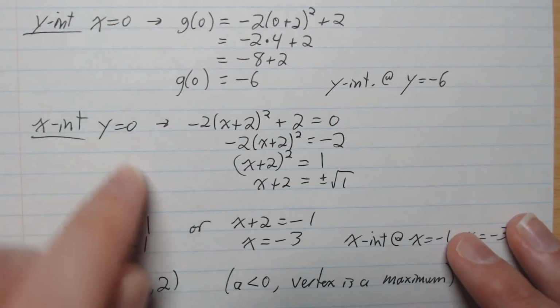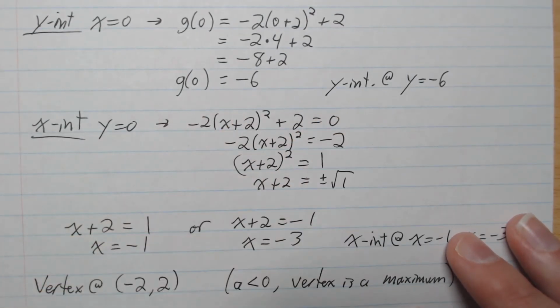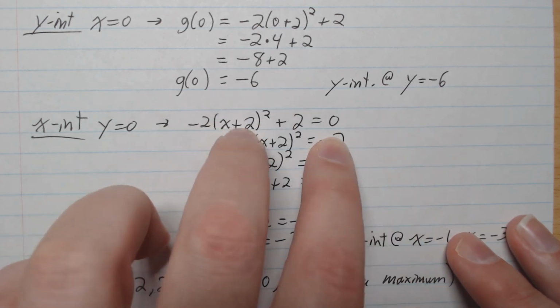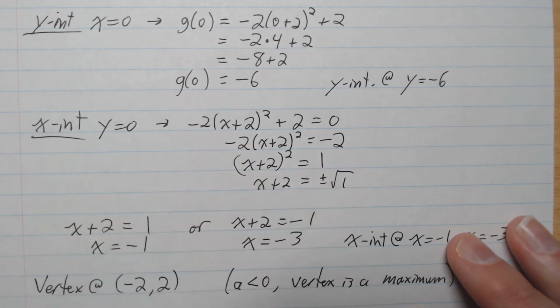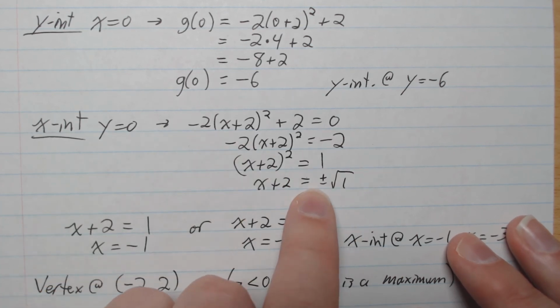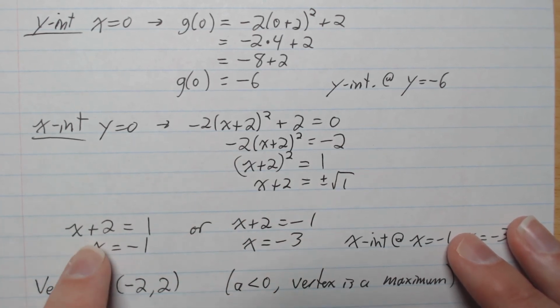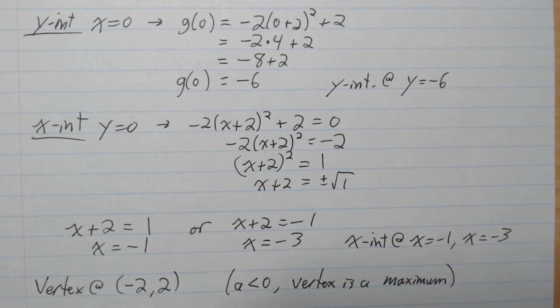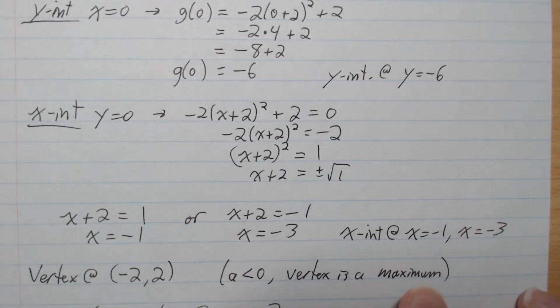X-intercepts occur when y equals 0, so our function equals 0. Minus 2 to both sides. Divide by -2 to both sides, and square root both sides. So we get x plus 2 equals plus or minus 1. X plus 2 equals 1 gives x equals -1. X plus 2 equals -1 gives x equals -3. And so those are the 2 x-intercepts, -1 and -3.